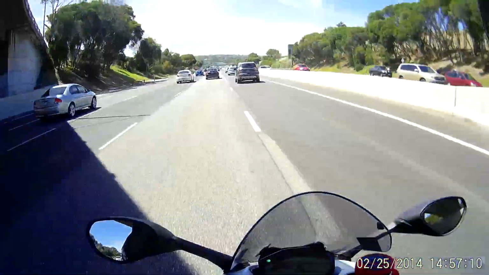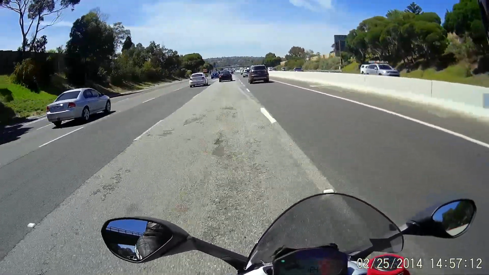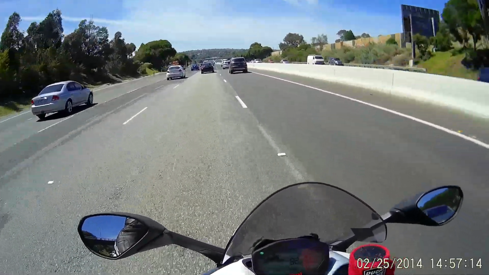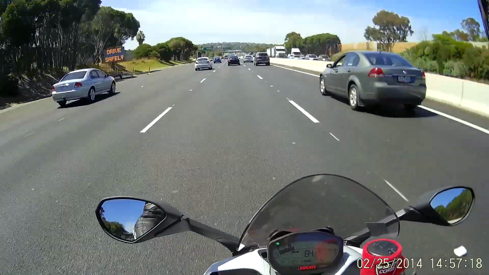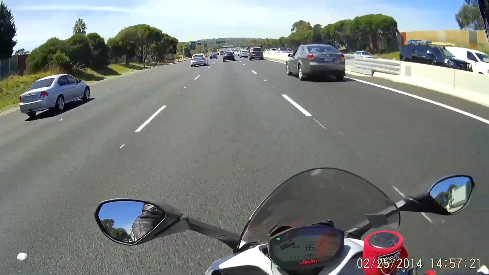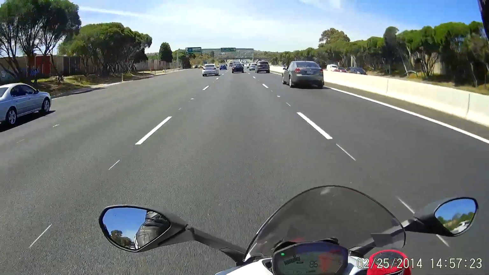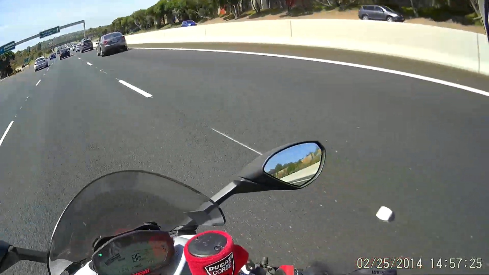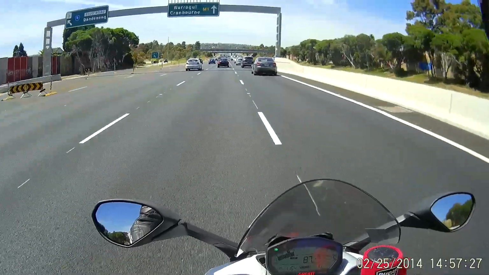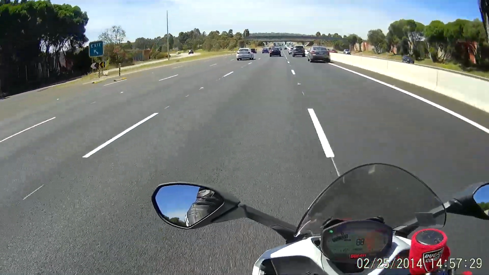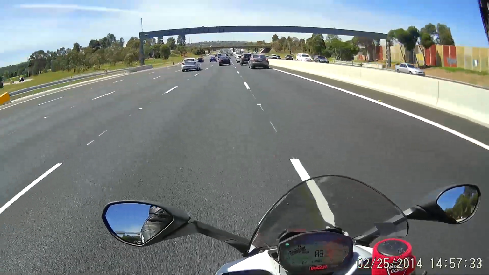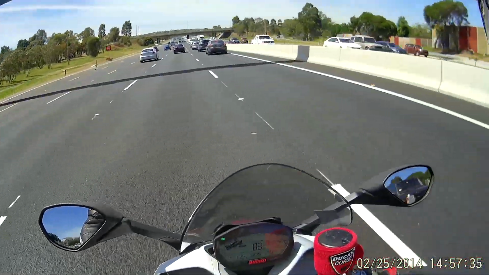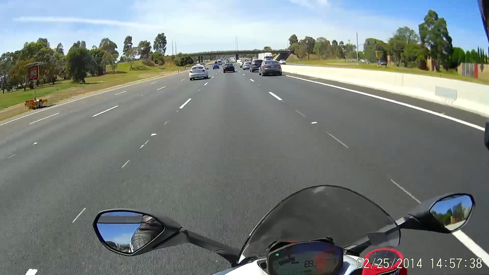So what we'll do now for the rest of this little session, as I change lane positions, I'll just say P1, P2, P3, buffering, and I think you'll get the idea of what's actually happening. Notice the head checks as well. Whenever I'm changing lanes, the sequence is always mirror, signal, head check. Just buffering across again now.